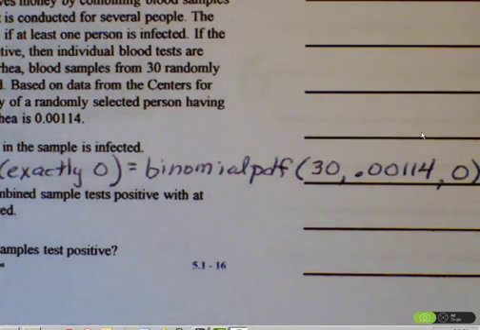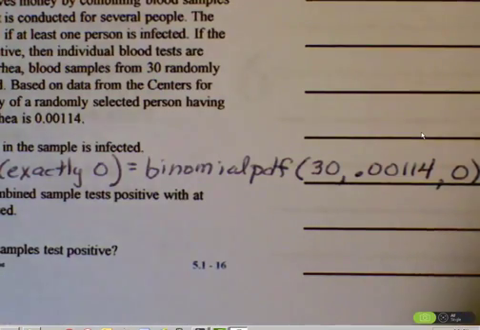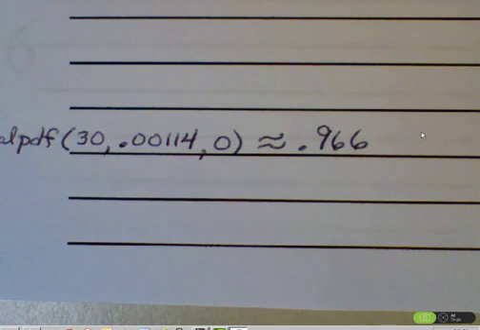I got that to be about 0.966. That means about 97% of the time, the whole batch comes back testing negative, which means no one in that group has gonorrhea, and the labs just saved a lot of money by conducting only one test instead of 30 tests.